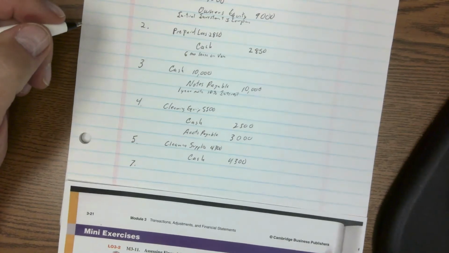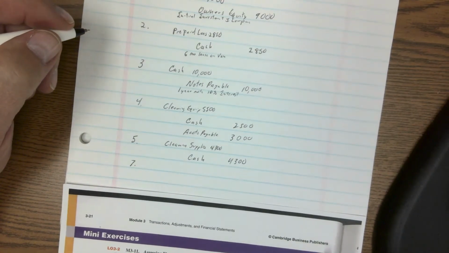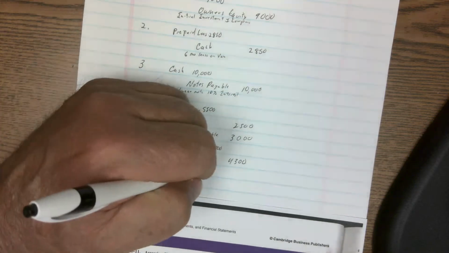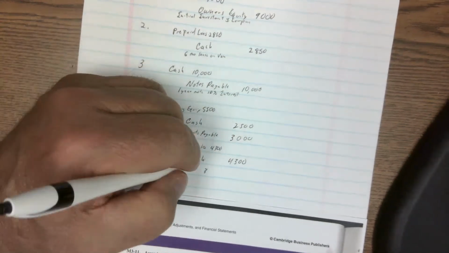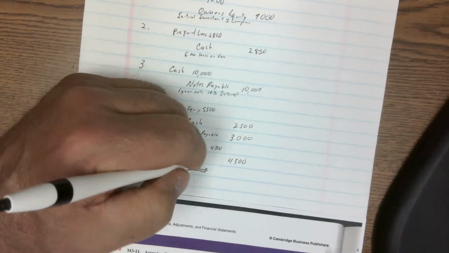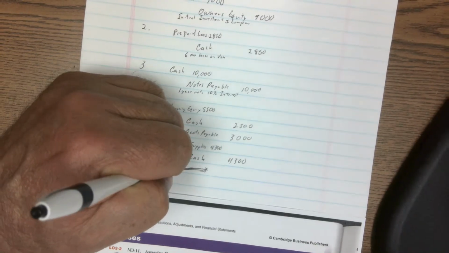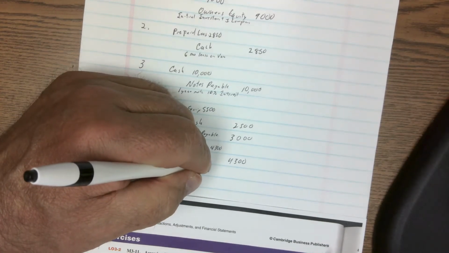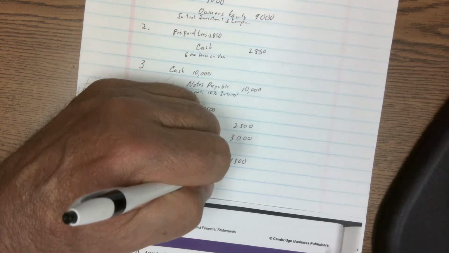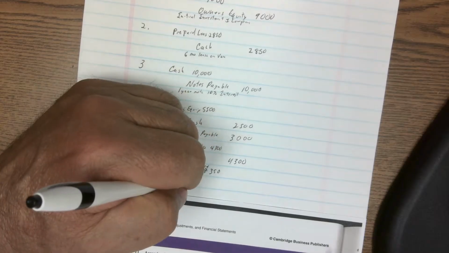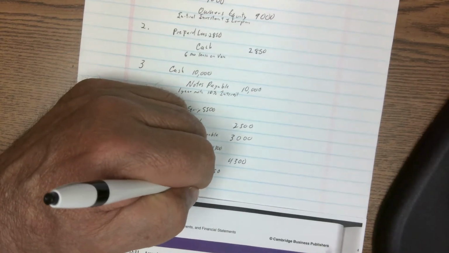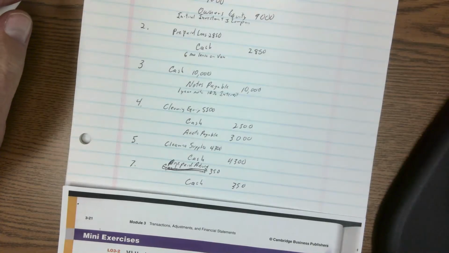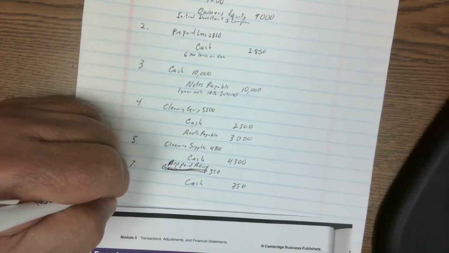We paid $350 cash for advertisements to run in the area. So we paid cash, so we would have prepaid advertising, $350, and then cash we decreased by $350.